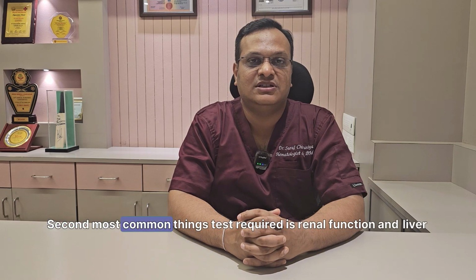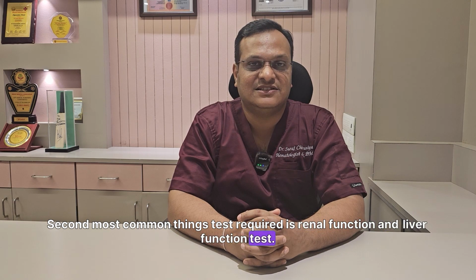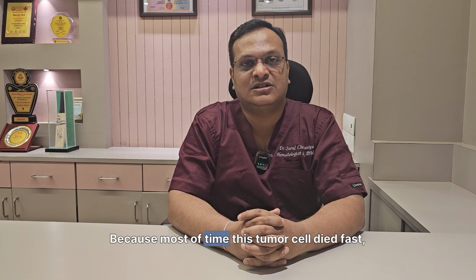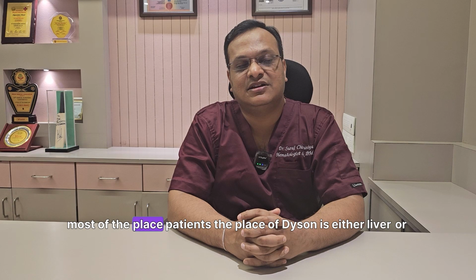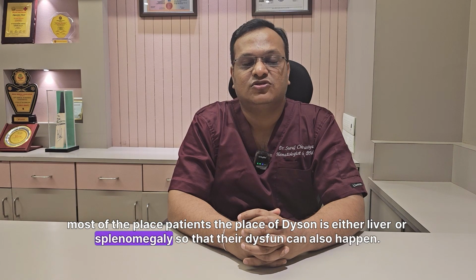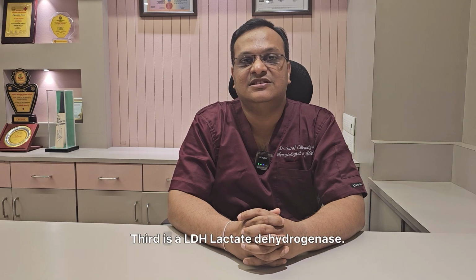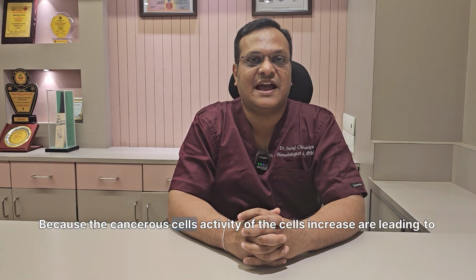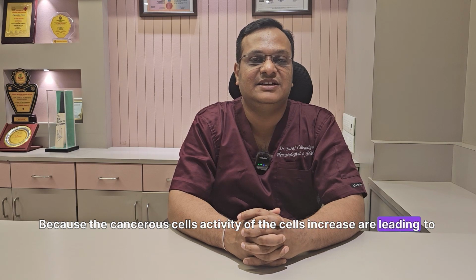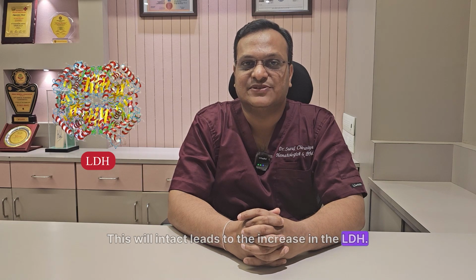Then the second most common test required is renal function and liver function test, because most of the time these tumor cells die fast. In most patients, the place of destruction is either the liver or spleen, so their dysfunction can also happen. The third test is LDH, lactate dehydrogenase, because the activity of the cancerous cells increases, leading to a rapid turnover. This indirectly leads to an increase in the LDH.